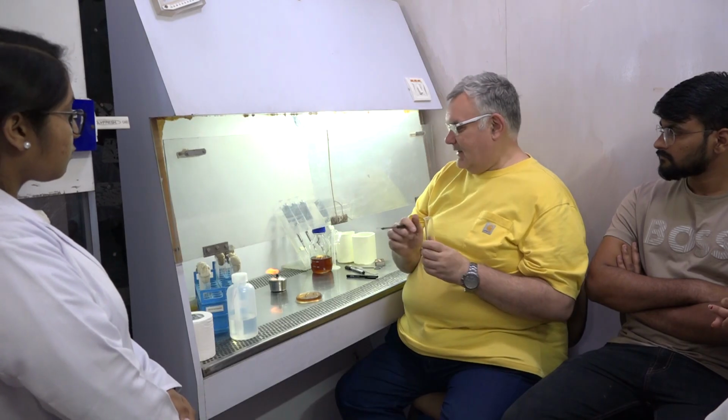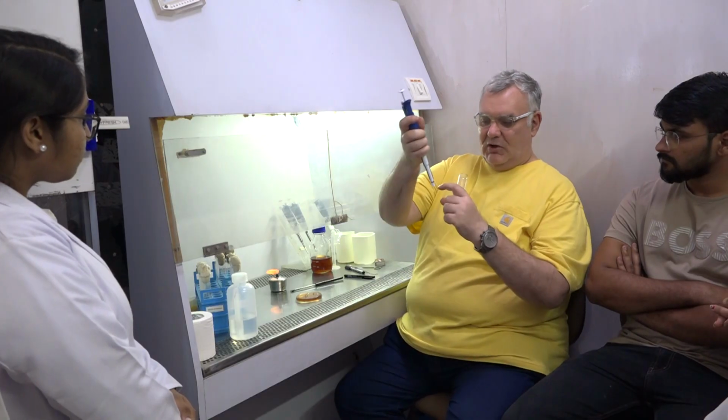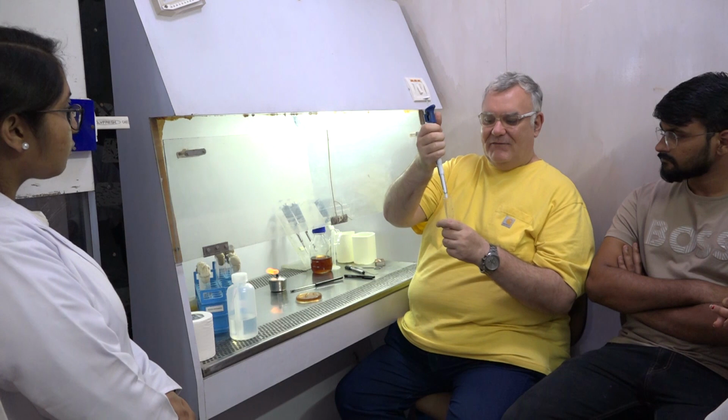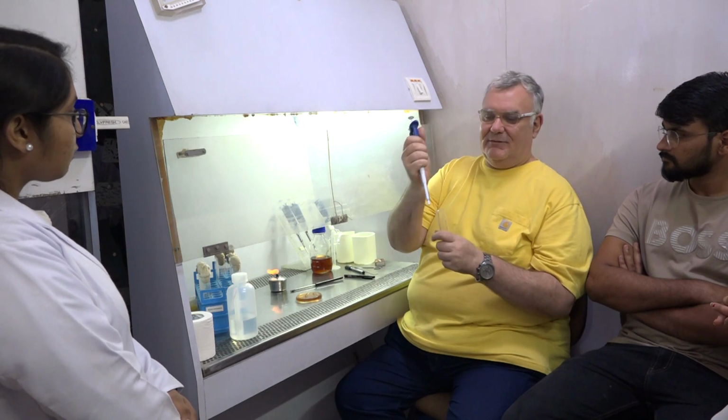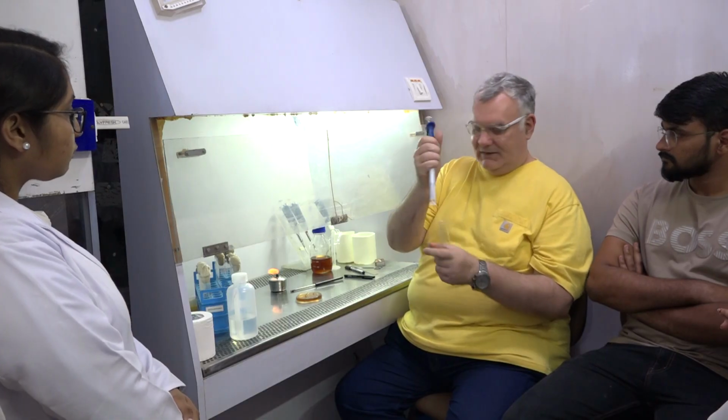Okay? Same thing with the pipette. When you work with the pipette, only the tip in the front is supposed to go inside. Never this part, you never do this, because this part is not sterile. The tip itself is sterile, but the rest is not.